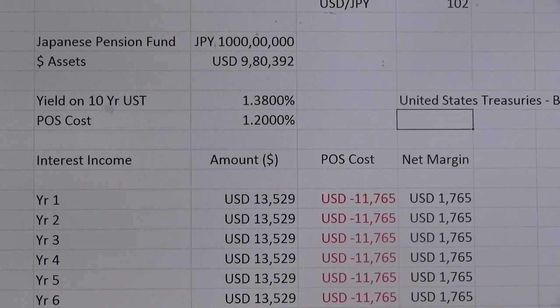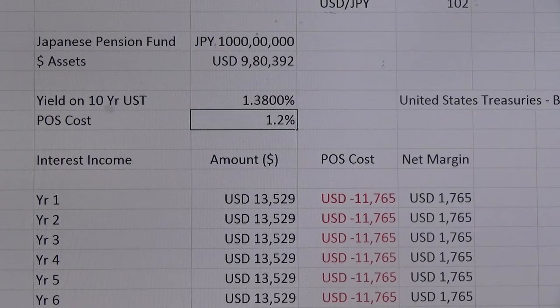Even in India, the 10-year bond is considered a benchmark, to be very honest. Now, POS stands for principal only swap. Here I assume the POS cost is 1.2%, which I have taken from Thomson Reuters. What do we mean by this 1.2%?